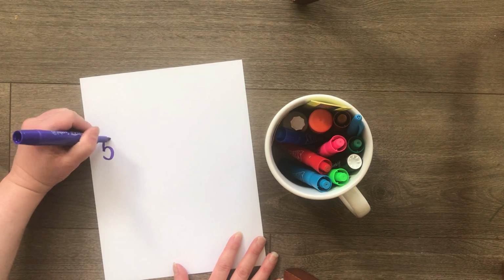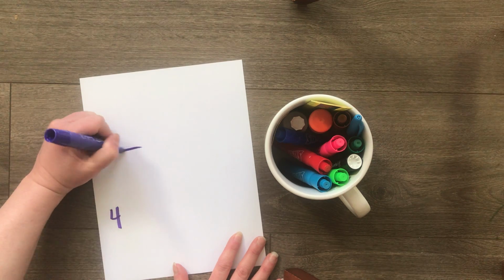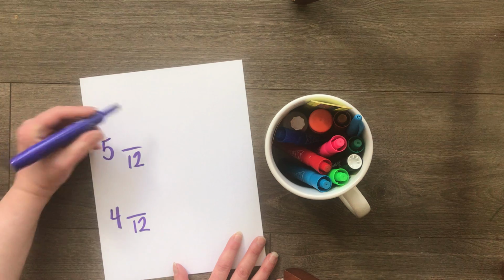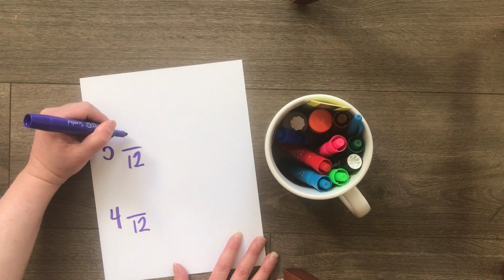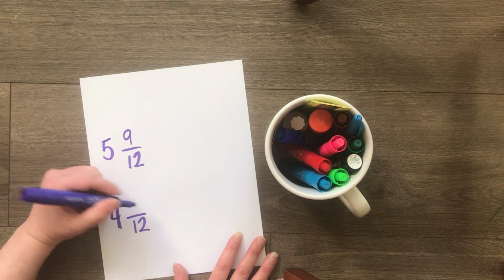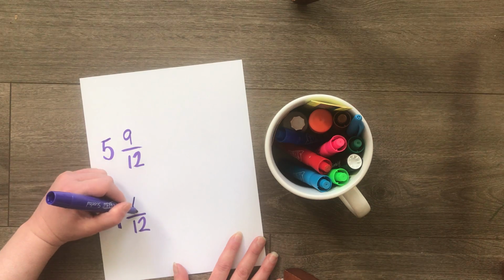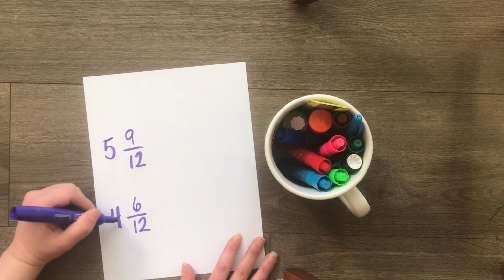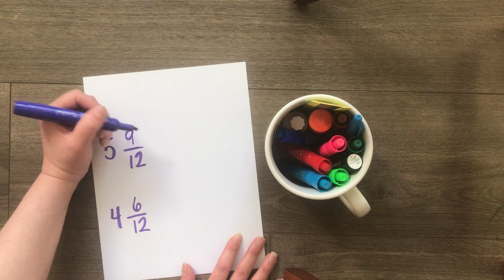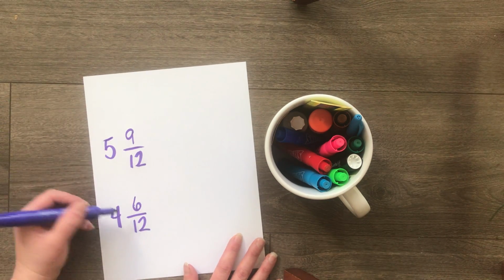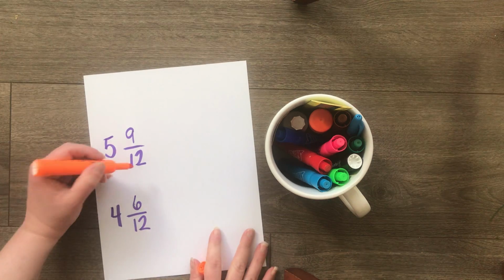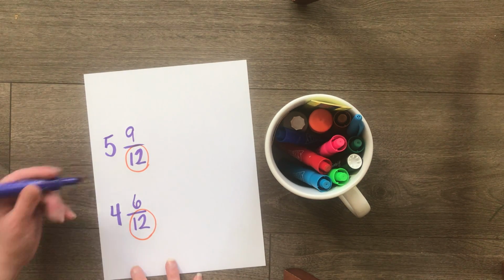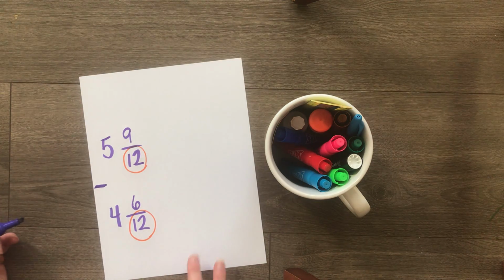So let's do 12ths again. And let's do 9 twelfths minus 6 twelfths. Okay, all right, so we've got 5 and 9/12 and 4 and 6/12. Now, remember our objective is subtracting with like denominators. We're going to put my subtraction sign here.